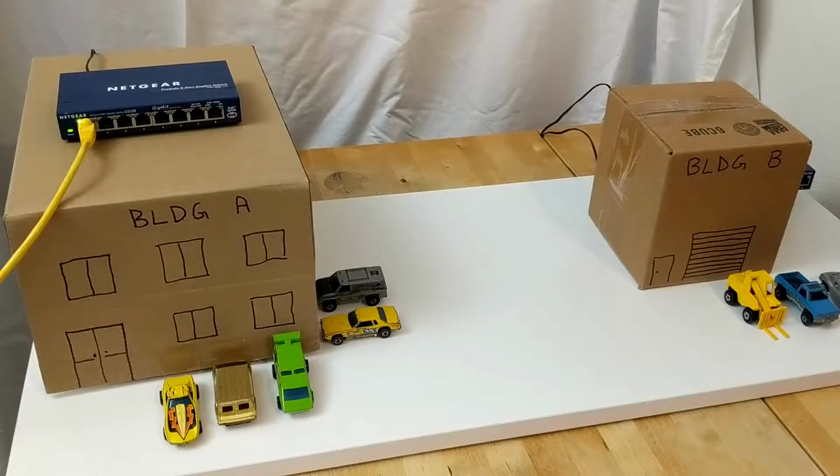Hey there, networking pros. In this video, we're going to talk about using fiber optic components to extend your local area network into another building, or in a sense, creating a campus-wide network.